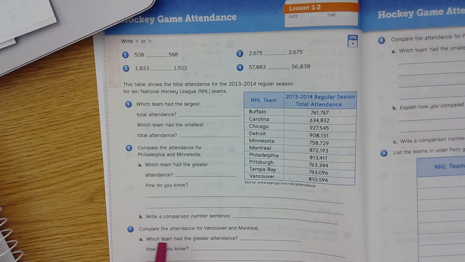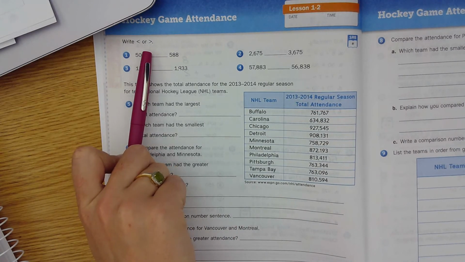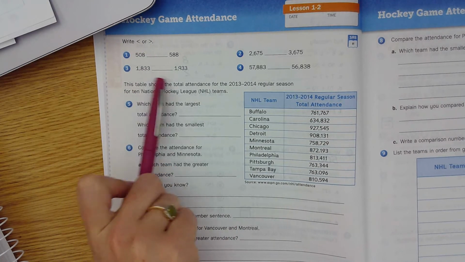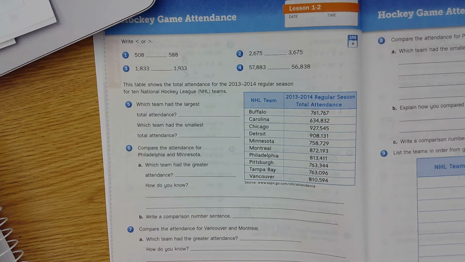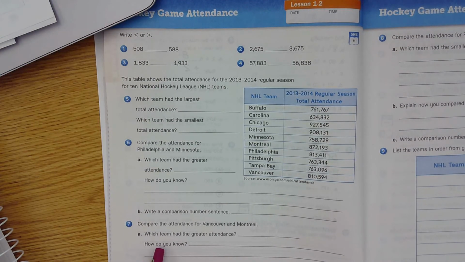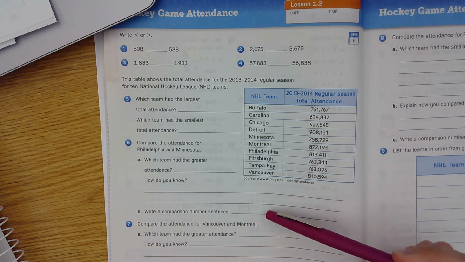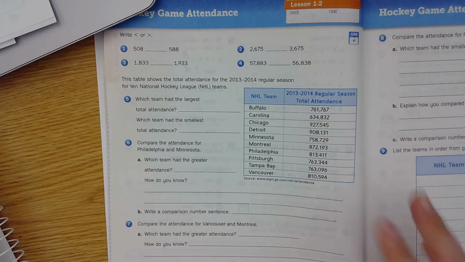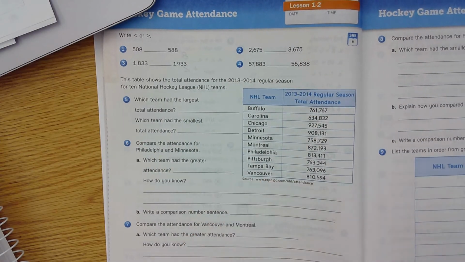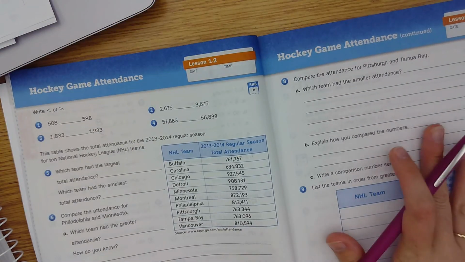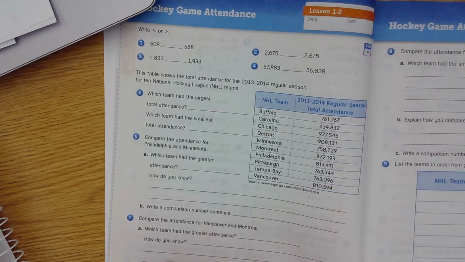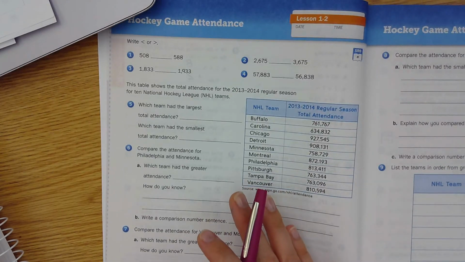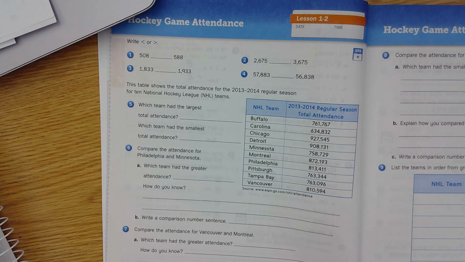And then where it says write a comparison number sentence, you're using that greater than or less than, okay? And it'll look like this, but you would just fill in the greater than or less than sign. And then for number 7, you're going to do the same thing, but this time you're comparing Vancouver and Montreal, okay? So I want you to do just this page right here, leave this page over here for later, okay? If you have any questions, though, on how to do this, or you need help figuring out how to do the place value chart with the larger numbers, just let me know.